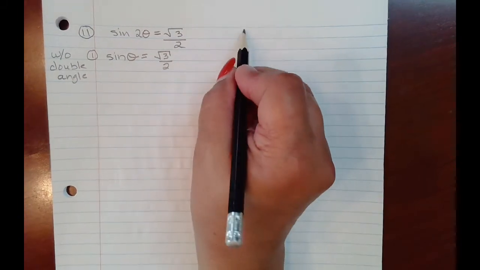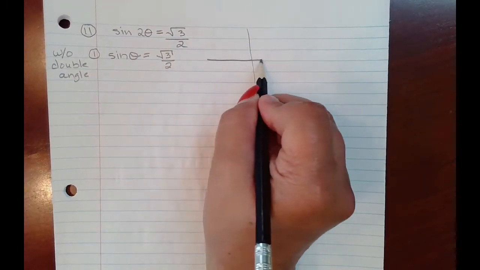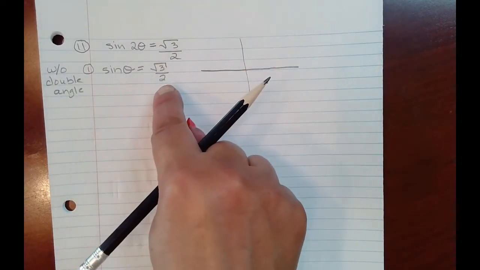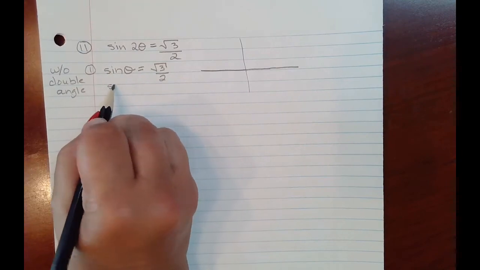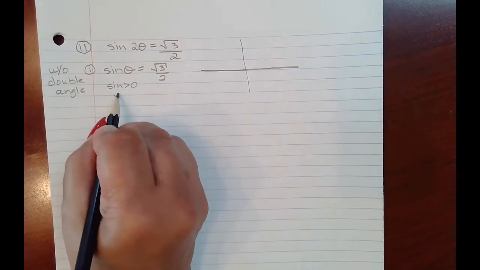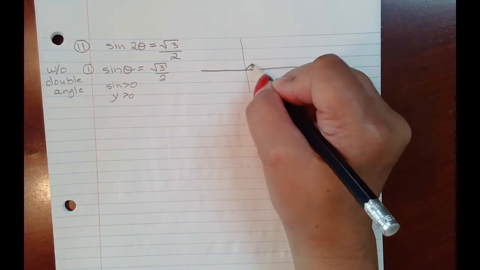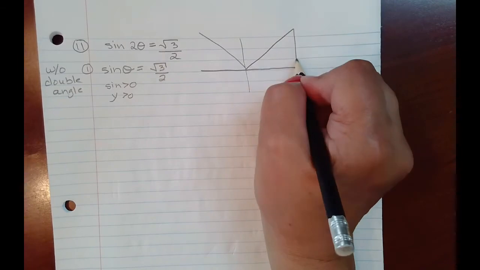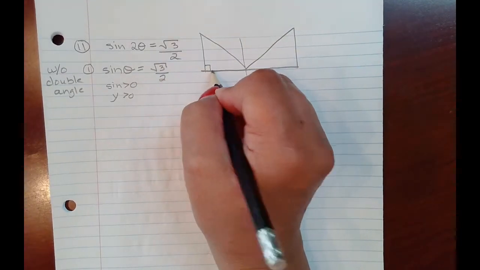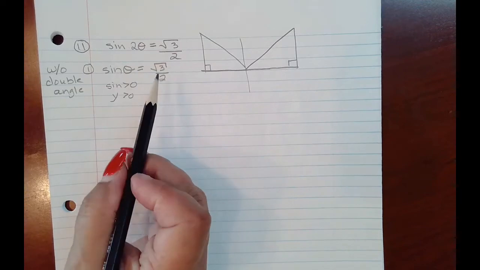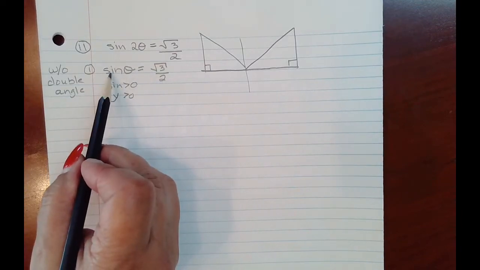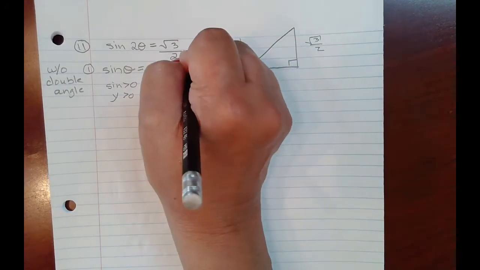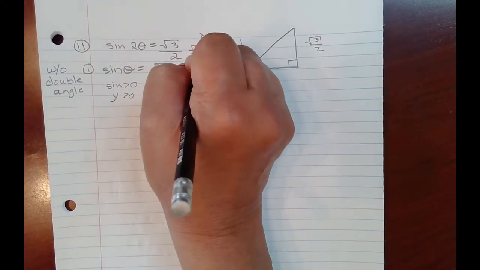Okay, so just here's a picture of that situation. When you want your sine value to be positive, as you see right here, that's the same thing as saying you want your y value to be positive. Therefore, you can be right in this quadrant or right in this quadrant. Okay, you can come right down to the x-axis to close up those triangles, and you can put this value where sine values always belong, on the vertical leg. So square root of 3 over 2, square root of 3 over 2.